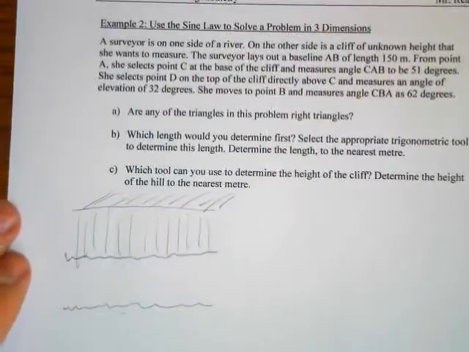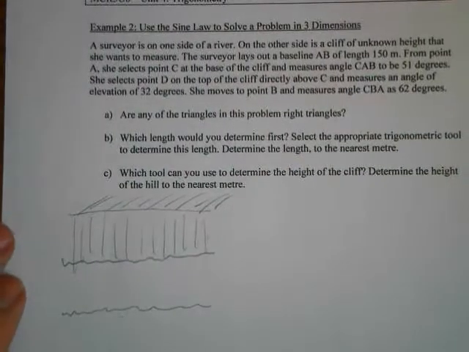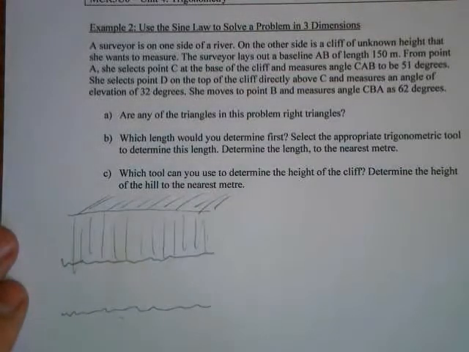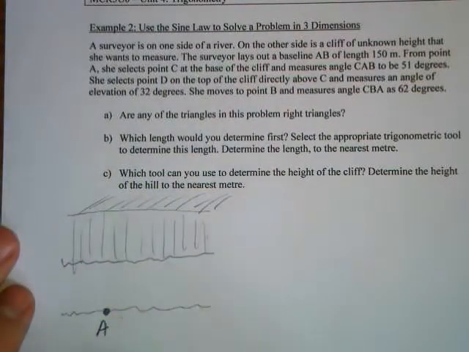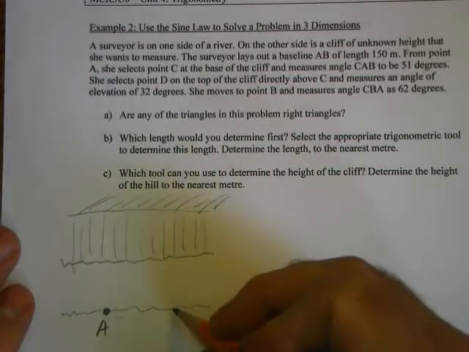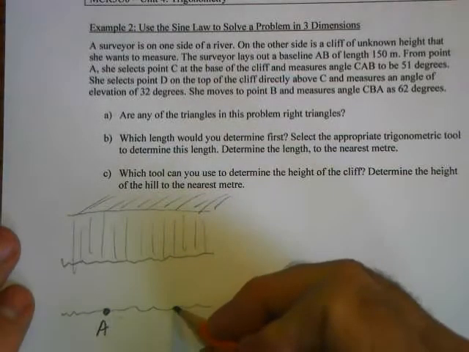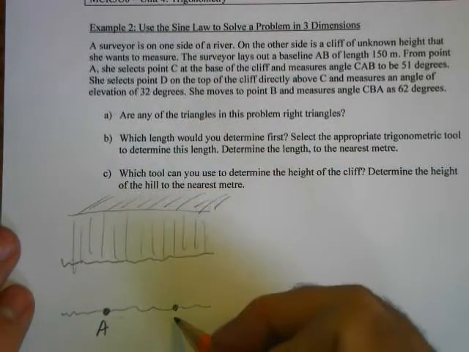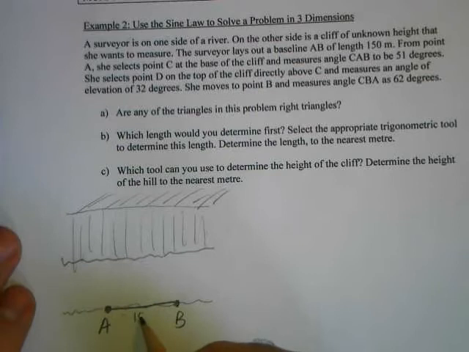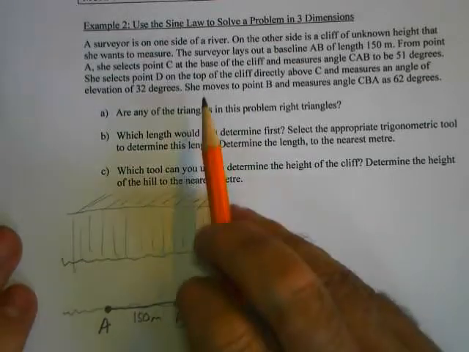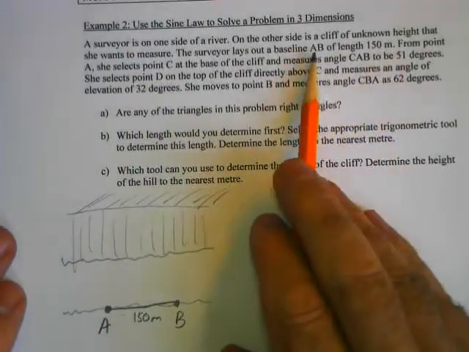So based on the information given, from point A, so point A might be here, and she measures another point that's 150 meters along the river side. It's point B. So from there to there, it's 150 meters. Okay, so we've done that part.